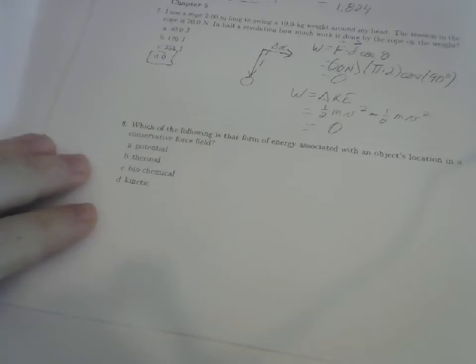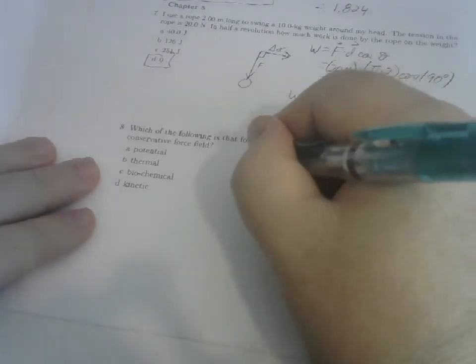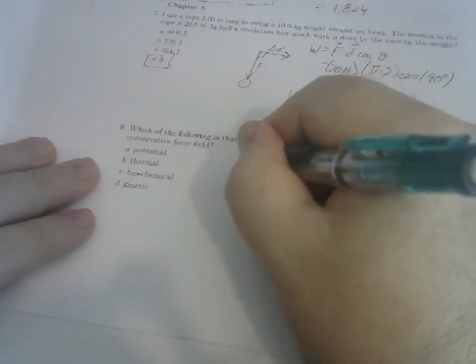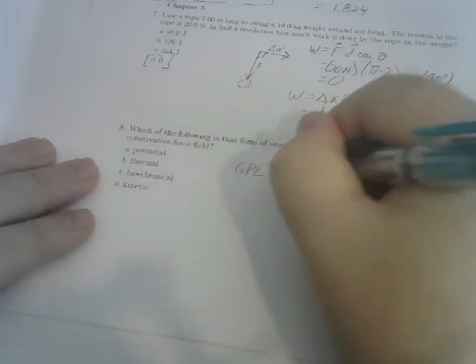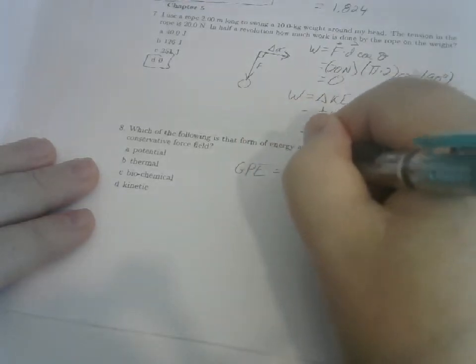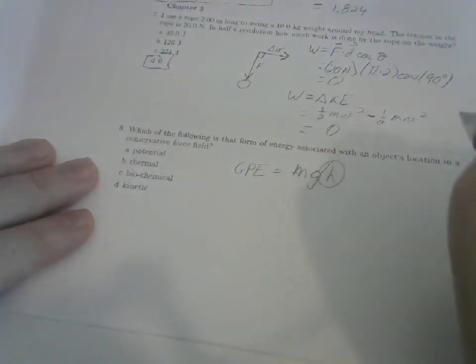Number 8. Which of the following is that form of energy associated with an object's location in a conservative force field? And recall that gravitational potential energy is mgh. H is a position.